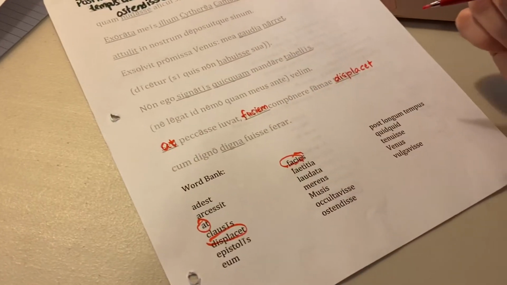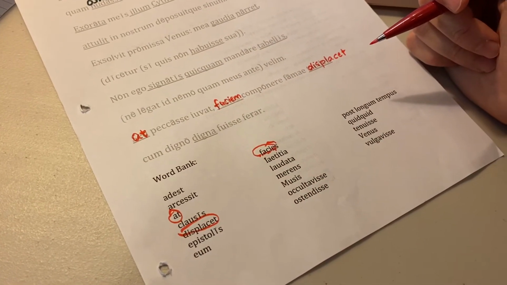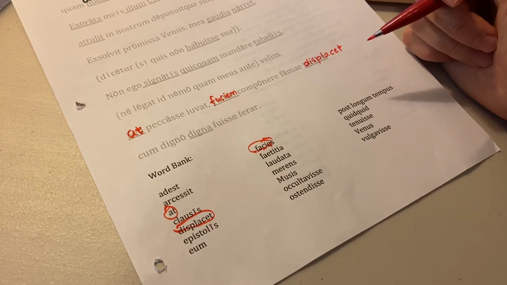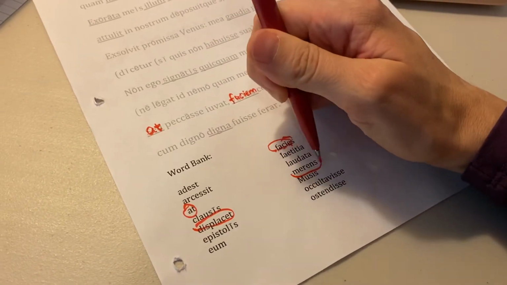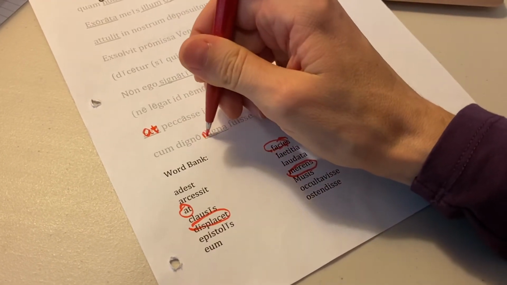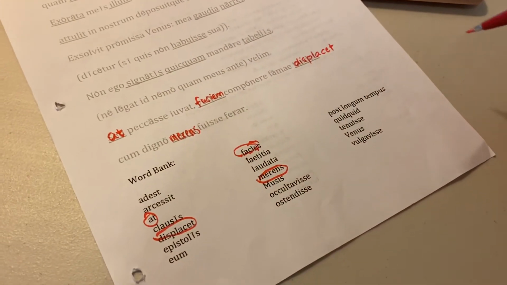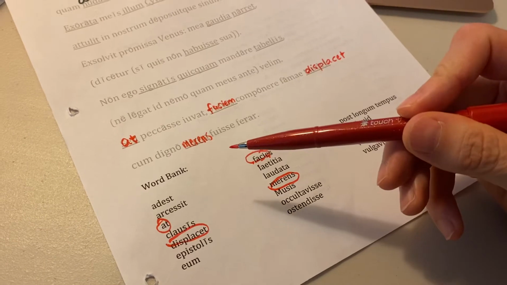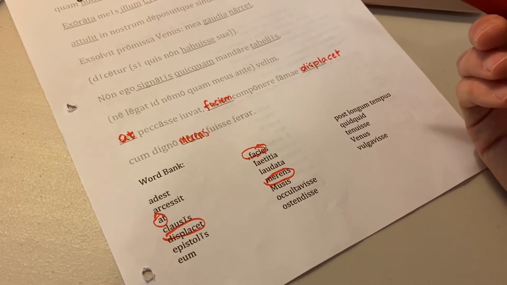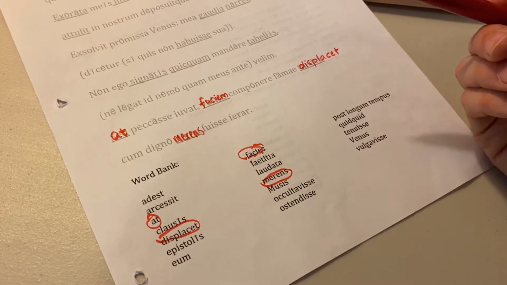And then in the very last bit, we have cum digno digna fuisse ferar. And digna definitely is a synonym for merens, worthy or deserving. So you may notice that some of these words, like ot, they don't change. So I can just drop them in as is.